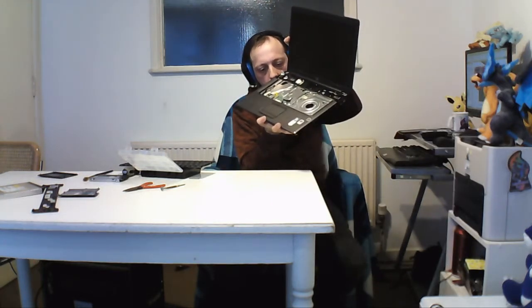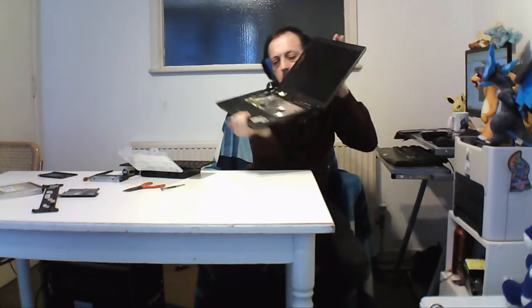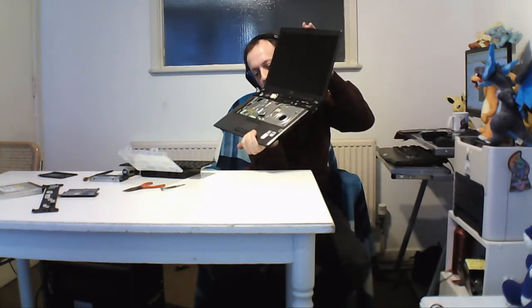How do you work? So I'm just trying to figure this out because I've never seen a keyboard connect like this before.